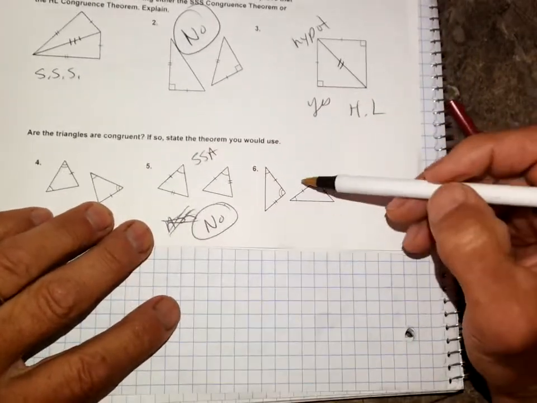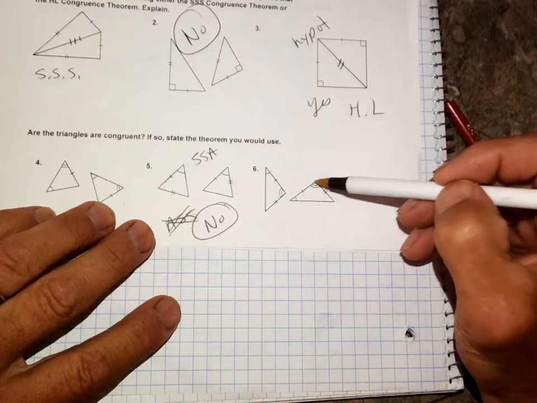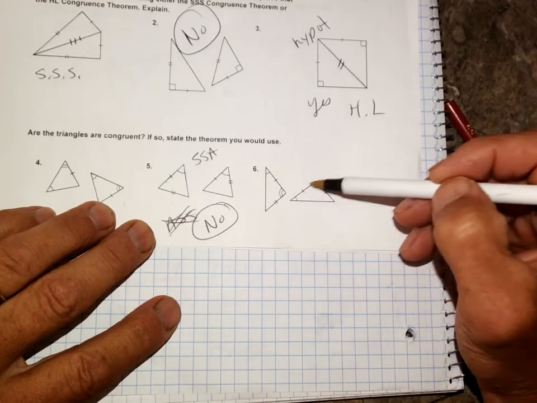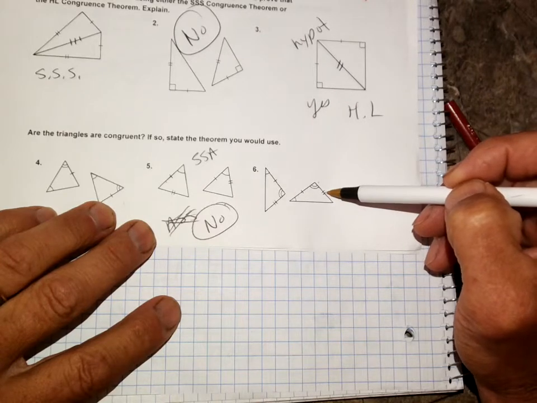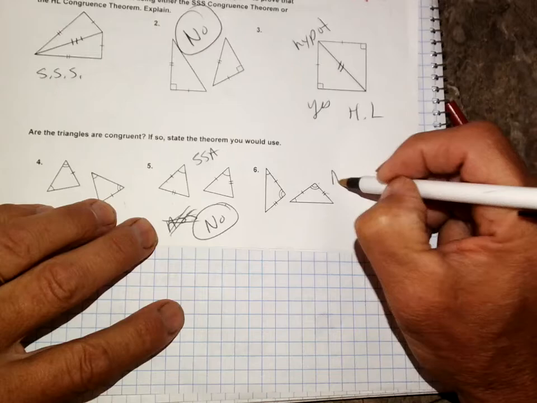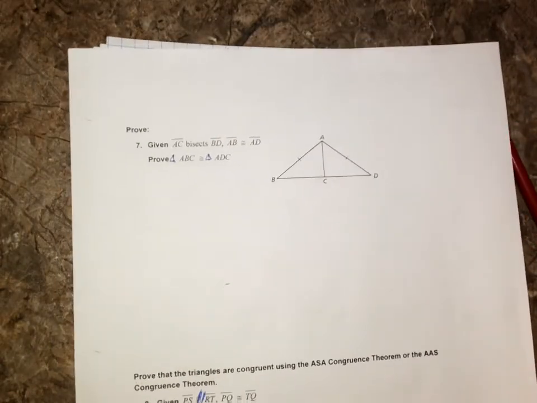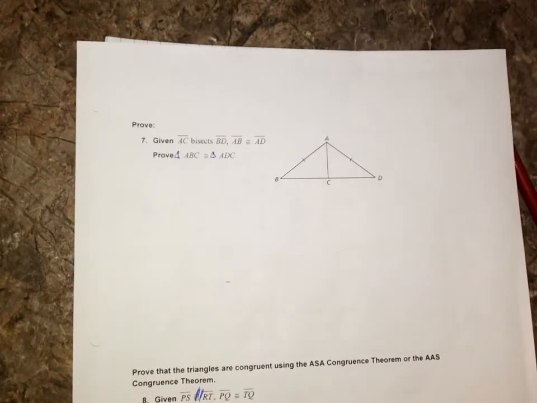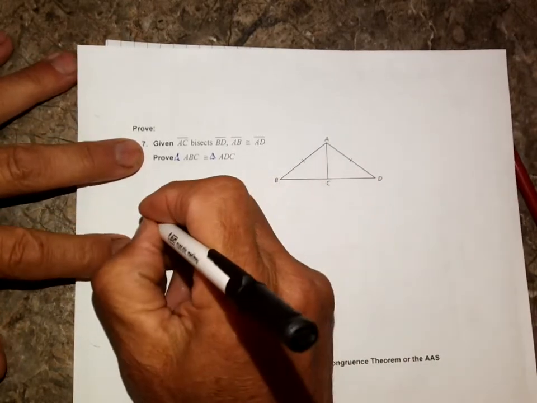How about this one? Lots of information, so I could either use my angle, side, angle, or my side, angle, side. Whichever one you want. How about angle, side, angle? There we go. Now, how about proofs? We will not have a proof on our homework or on our test, but I want to take a look at it. So, a proof.